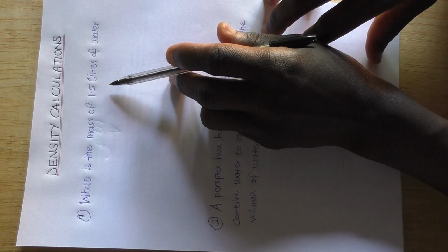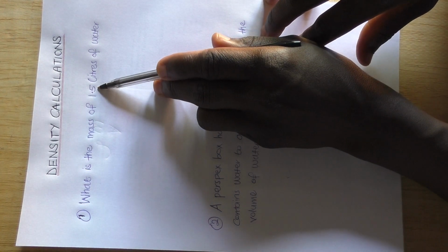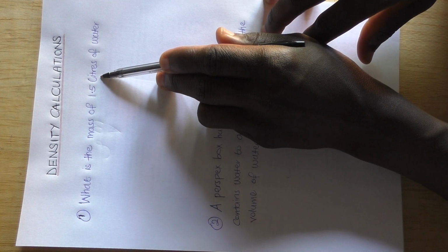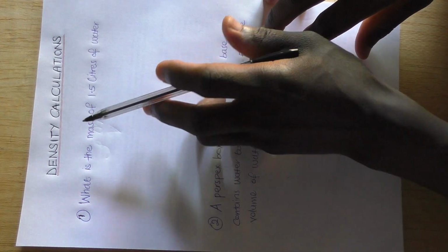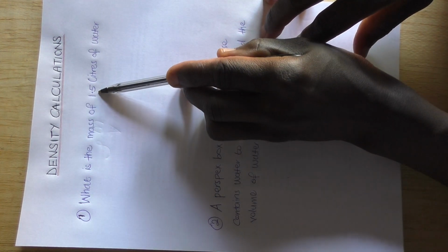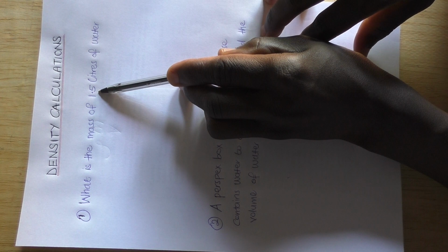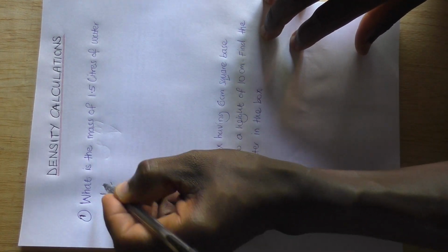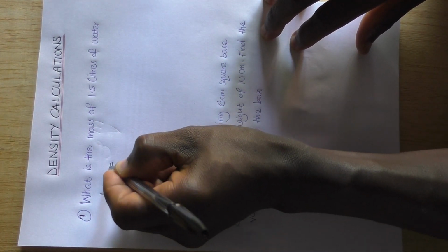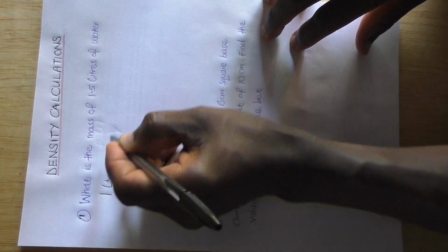So from this, we are given the capacity in liters. Automatically, we know the density of water. So the trick here is we shall change the 1.5 liters to volume, whereby 1 liter is equivalent to 1,000 cubic centimeters.